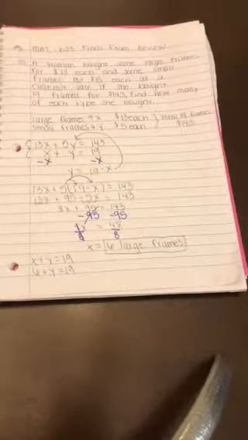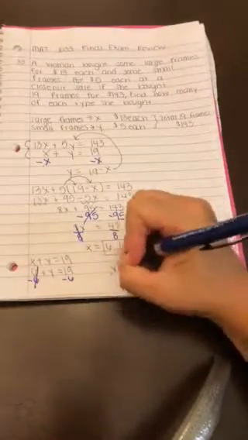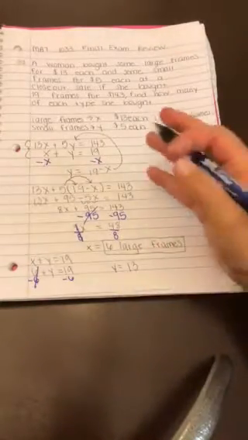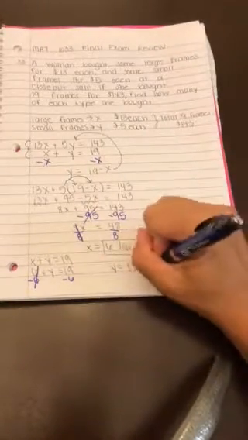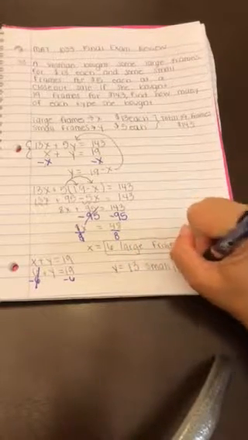Solving this for Y, we're going to subtract 6 from both sides. Because 6 minus 6 gives us 0, they cancel each other out. And we're left with Y equals 19 minus 6, which is 13. So we got Y equals the number of small frames. So we know she bought 13 small frames.